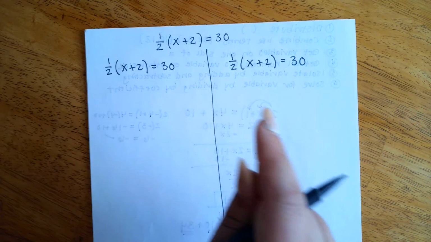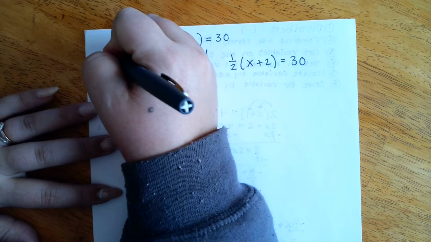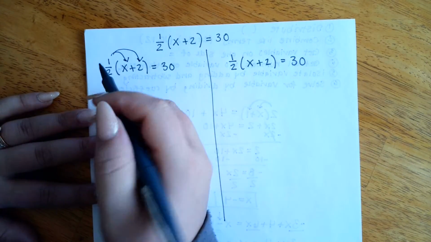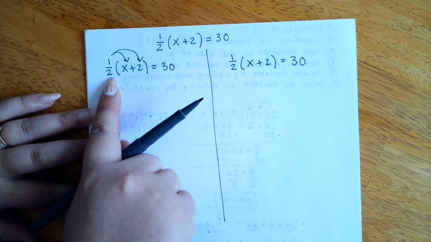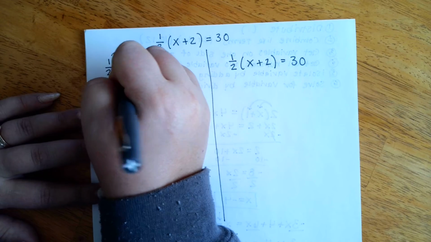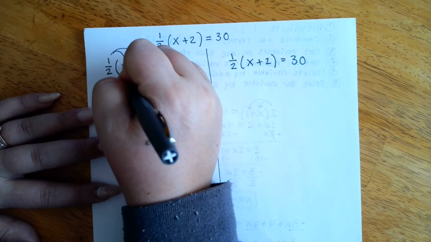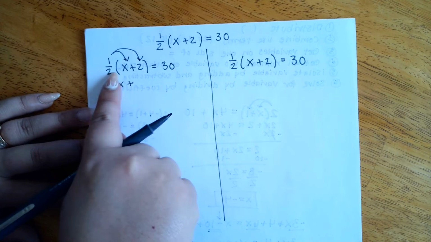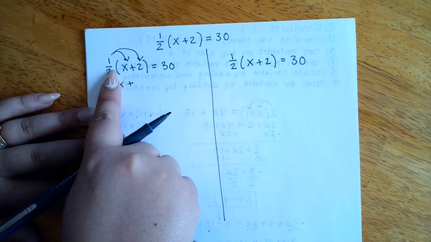All right. So the first way, we're just going to distribute like we normally would, right? Now, be very careful. We're distributing a half. So a half times x is just going to be 1/2 x plus 1/2 times 2. If you don't know what that is off the top of your head, plug in your calculator.